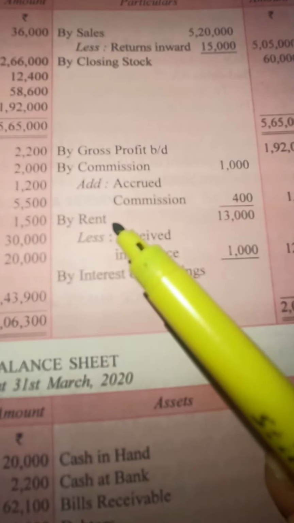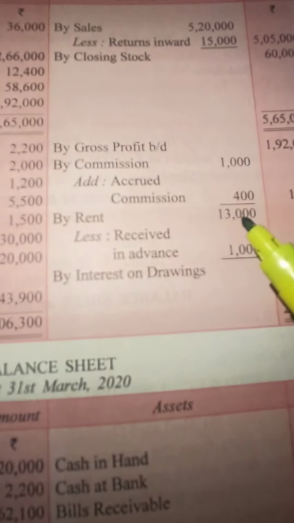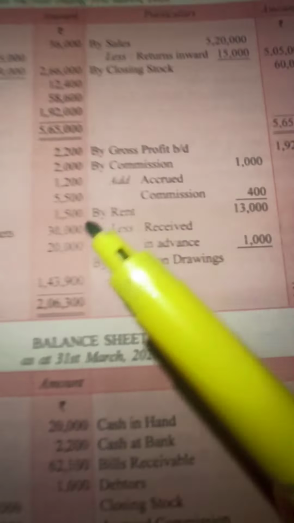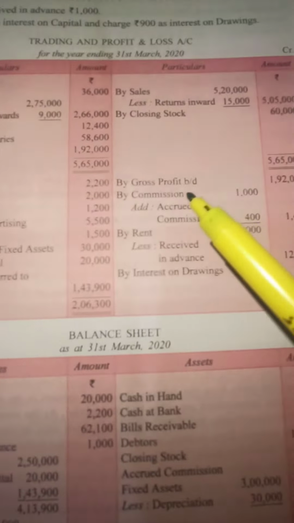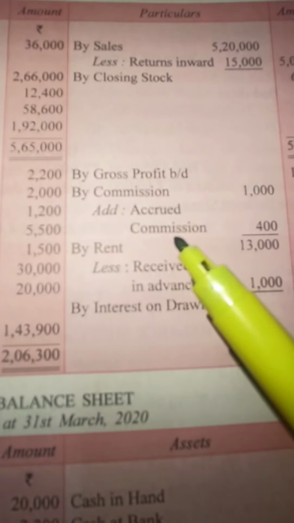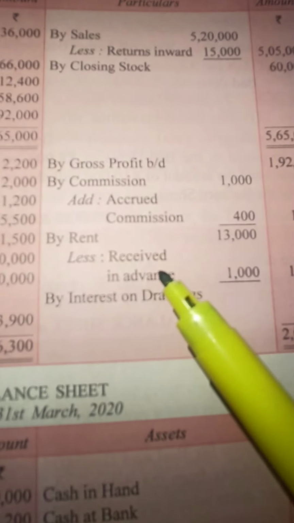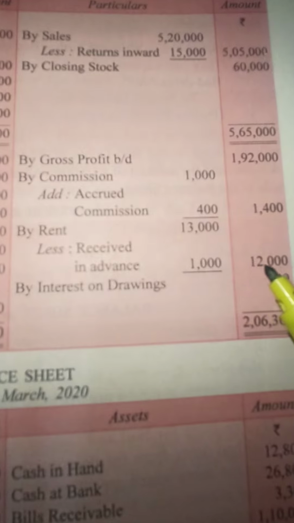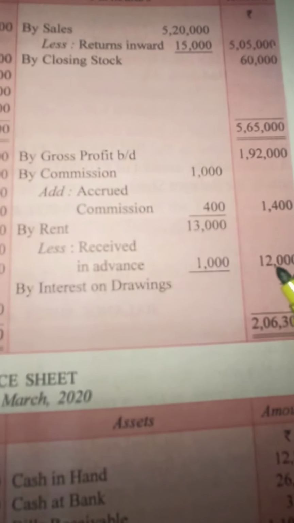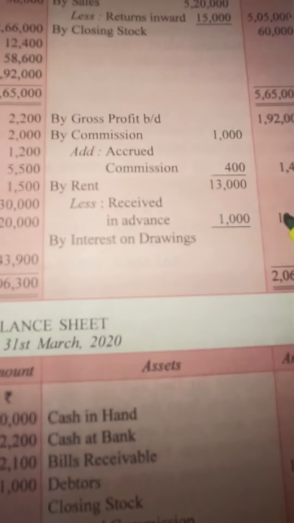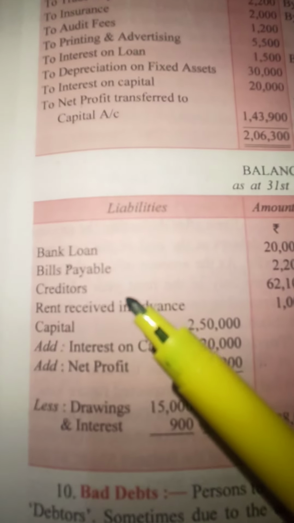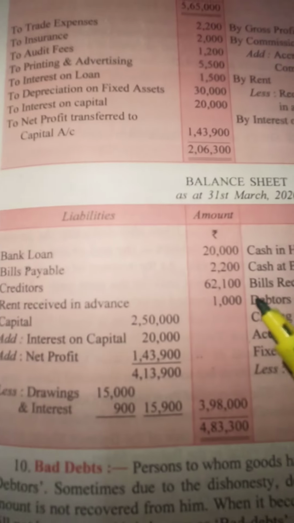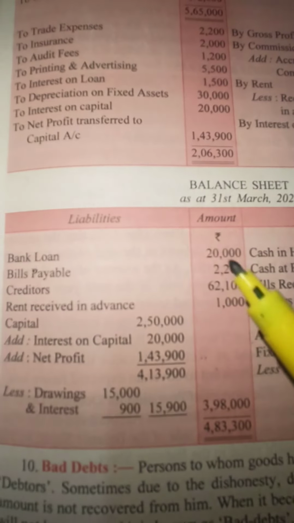See here, rent given here is 13,000. Of that, the amount in advance was 1,000. So 1,000 minus, 12,000 is the net amount of rent. And also it is a liability. Rent that has been received in advance is always a liability. It will be shown on the liability side of balance sheet.